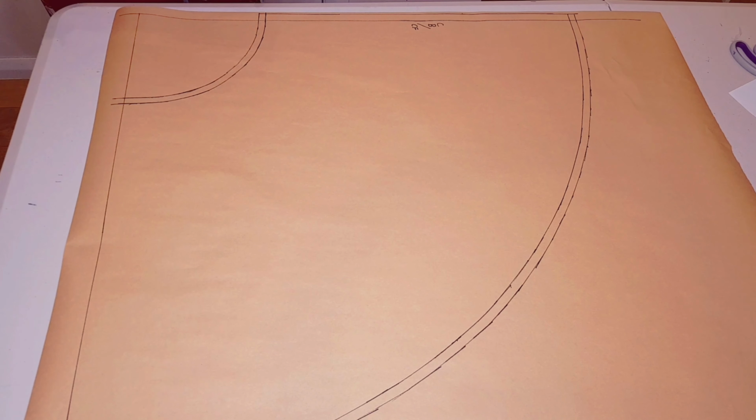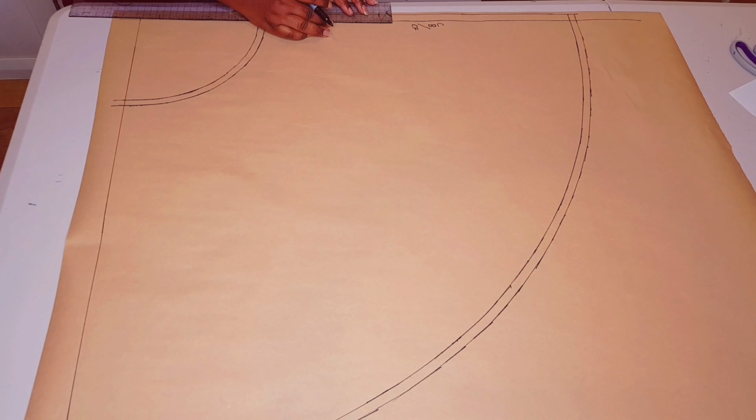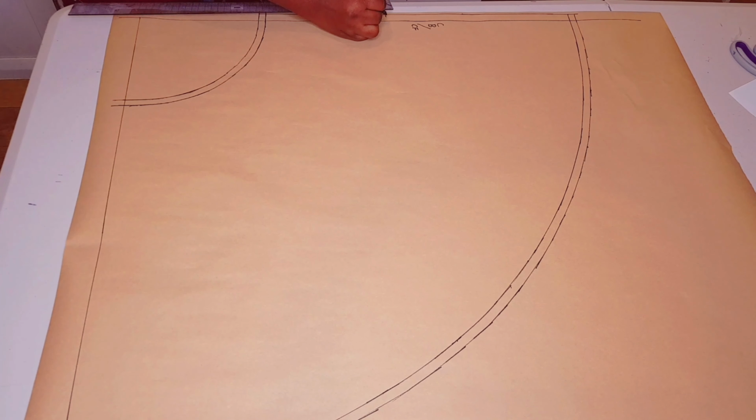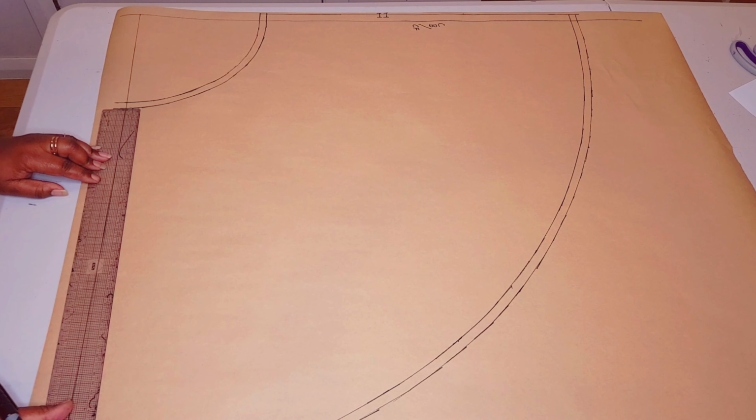And we're going to go ahead and measure for our zipper notches 18 centimeters from this seam here, our waist seam. Go a further 1 centimeter and add another notch. And this part is going to be on fold.